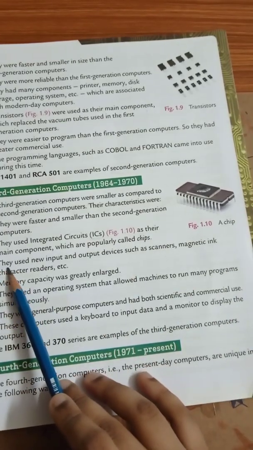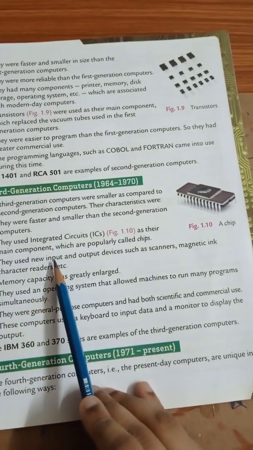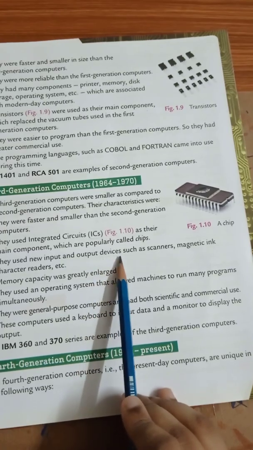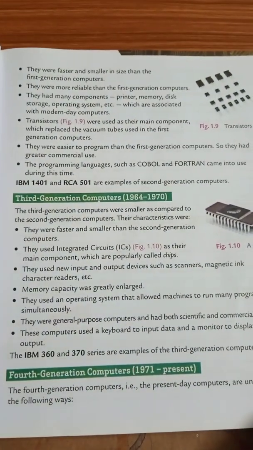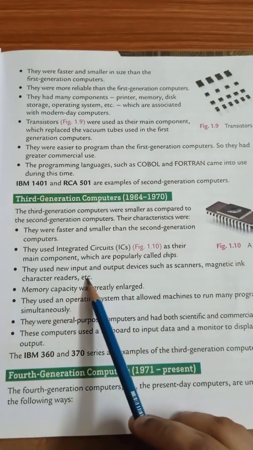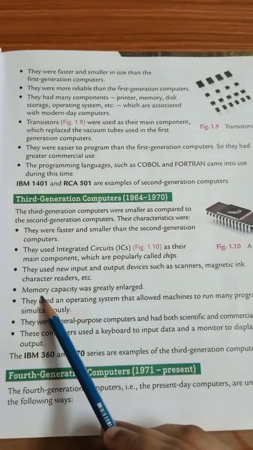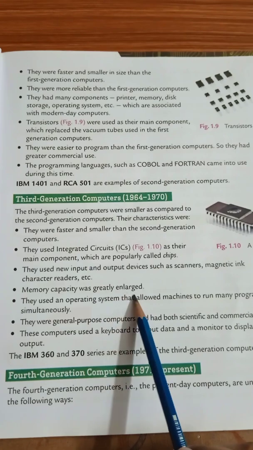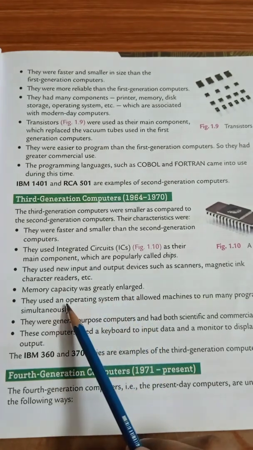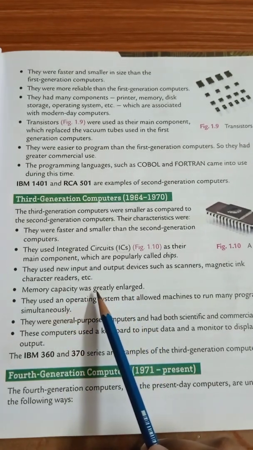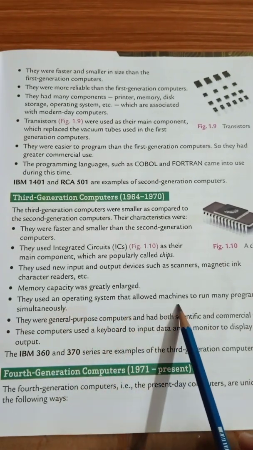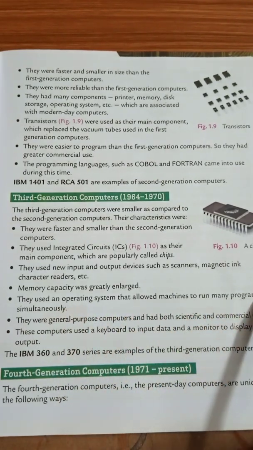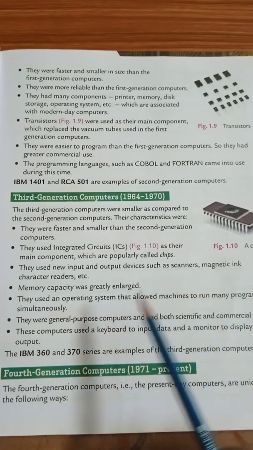Next, they used new input and output devices such as scanner, magnetic ink character reader, etc. Memory capacity was greatly enlarged. They have more capacity. They used an operating system that allowed machines to run many programs simultaneously.